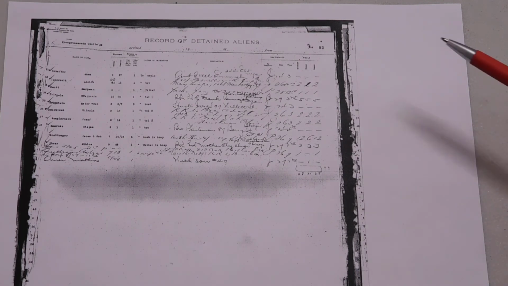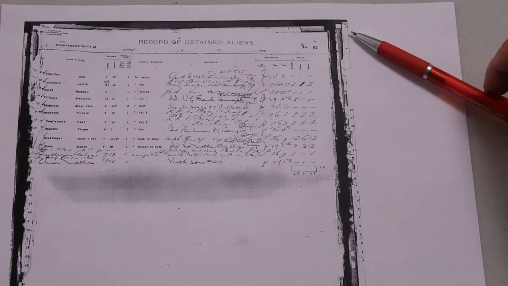So if you look at passenger lists, make sure you go to the end of that set of records and see if you can find any records of detained aliens. If I hadn't gone back to this part, I would not have even realized that they had been detained.